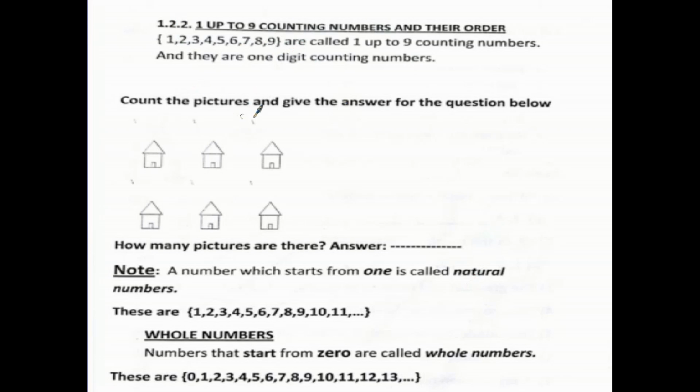So count the picture and give the answer for the question below. In the same way, just like you have seen in the previous example, count these houses and then write your answer here. 1, 2, 3, 4, 5, 6. How many houses do you have? 6. So your answer will be 6.